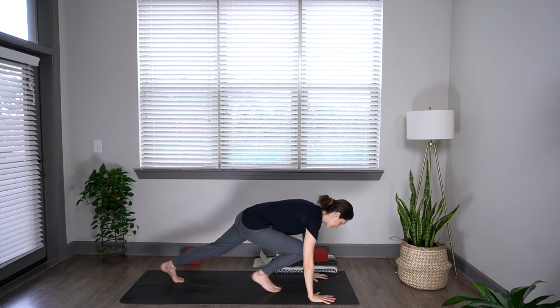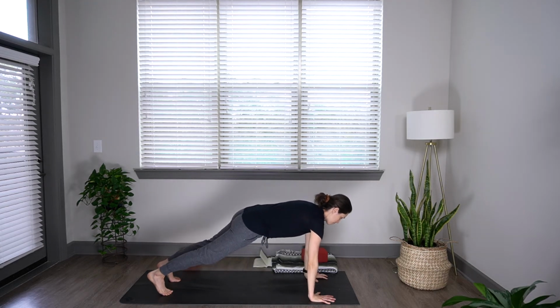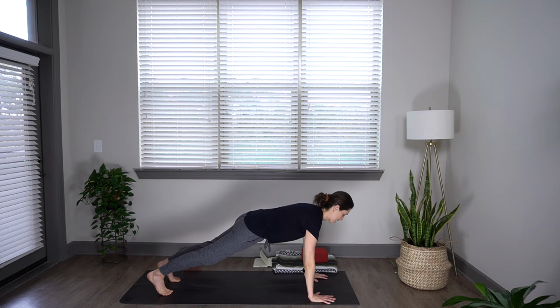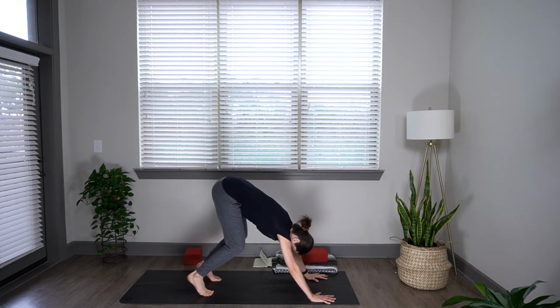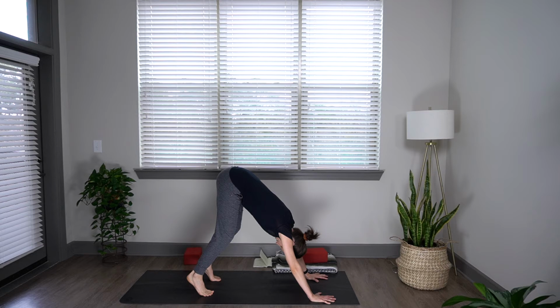Plank position, slide the right foot back. Feel the shoulder blades kind of hug back, down and in. Lift the throat up. Glutes are working. One more breath. And back into downward facing dog. You can walk the feet in, bend the knees a little, lift the hip creases high. We're pushing the floor away with the hands.